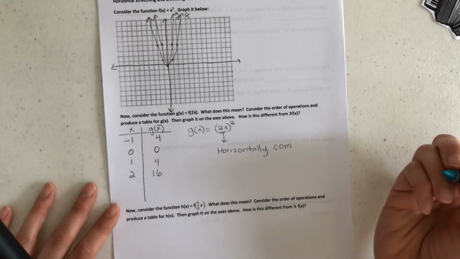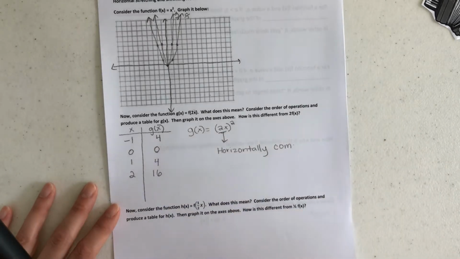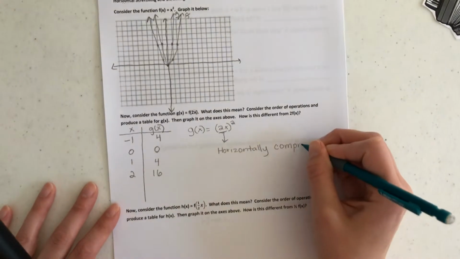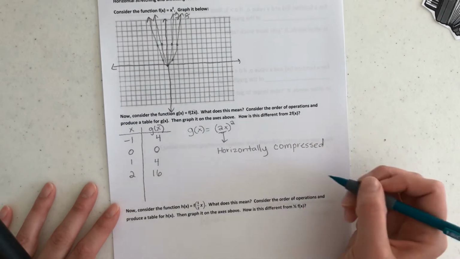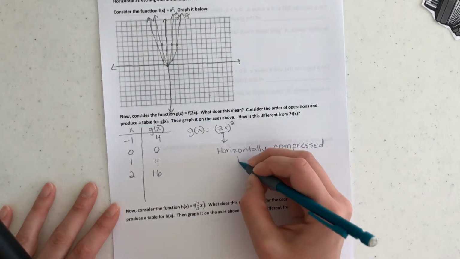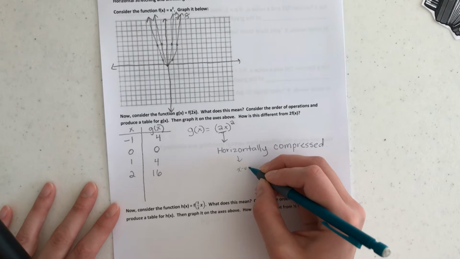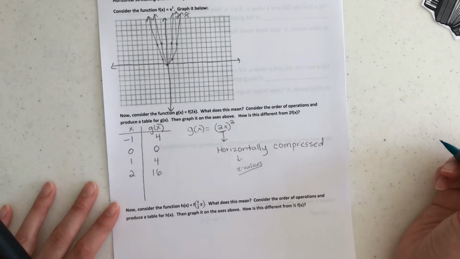I think Khan Academy is going to use, I forget the word they're going to use, but it all means the same thing: compress, shrink. Any of those words would mean the same thing here. So this is what we would call a horizontal compression. This has been horizontally compressed. And again, horizontally because I'm doing something to the x values. So I would call it a horizontal compression.